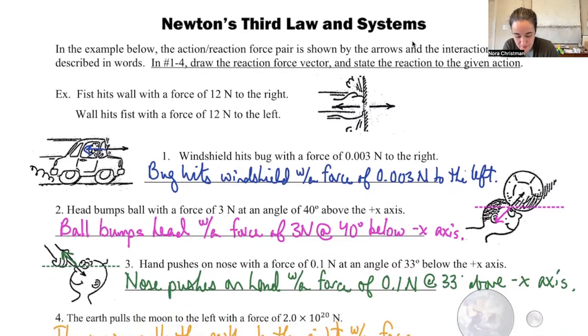So the example here is that if you hit a wall with your fist, your fist hits the wall. So this is the force of fist on wall. As you interact with the wall, it interacts with you. And so the wall is going to hit your fist with the same size force, but in the opposite direction.